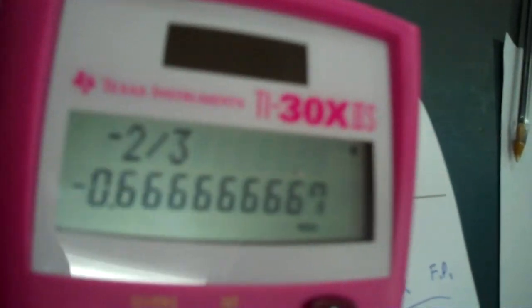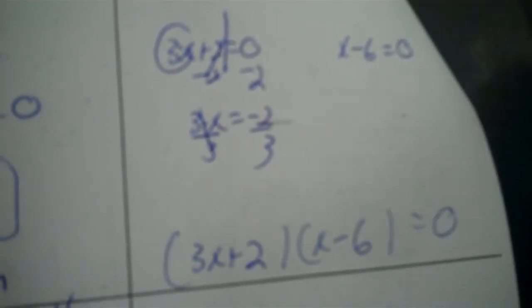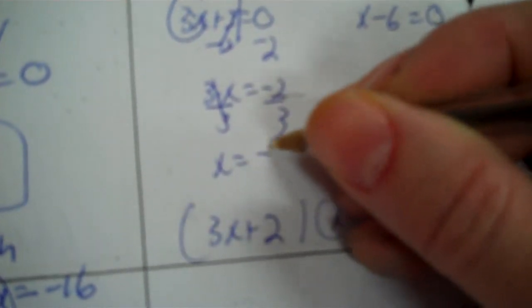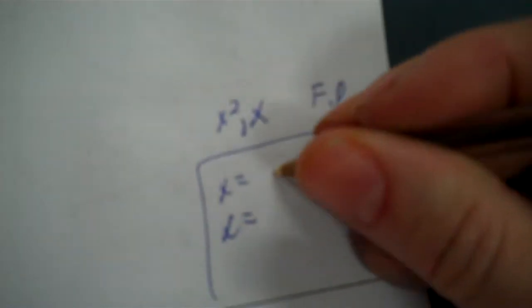So 3x plus 2 could equal 0. x minus 6 could equal 0. Subtract 2, that's negative 2. Negative 2 divided by 3, I do not want the repeating decimal. So I'll write it as a fraction, and it's back to negative 2/3. There's your first answer. Then in the other one, you add 6, and that's 6.